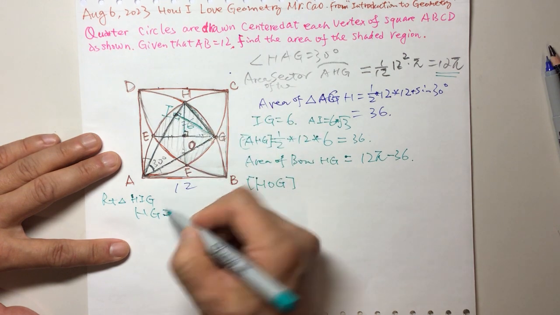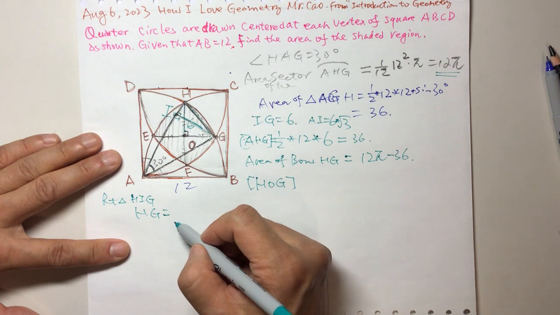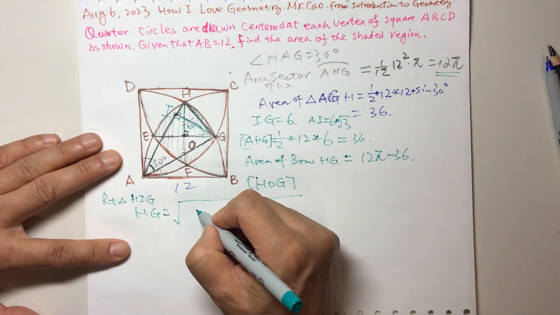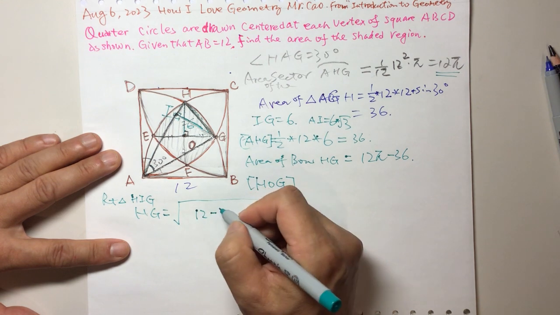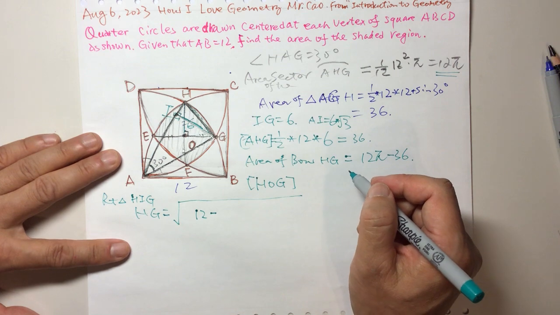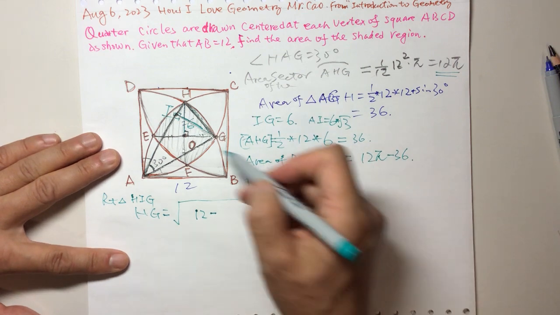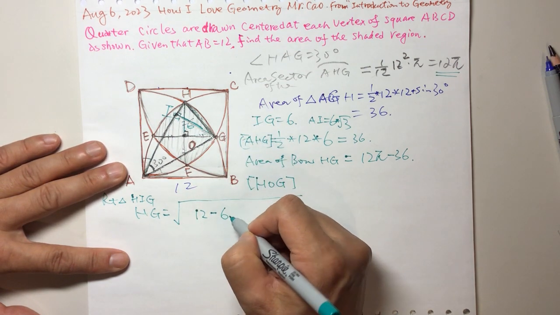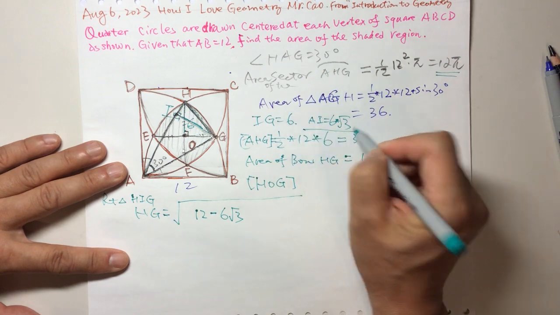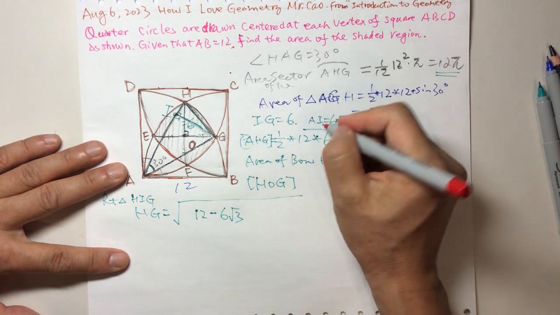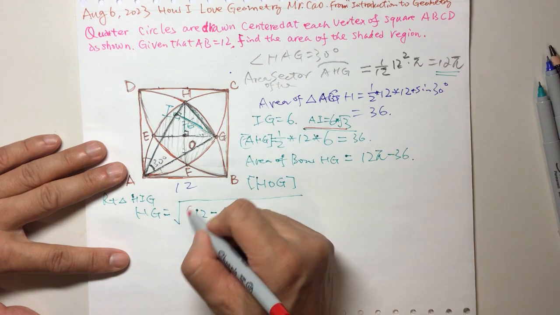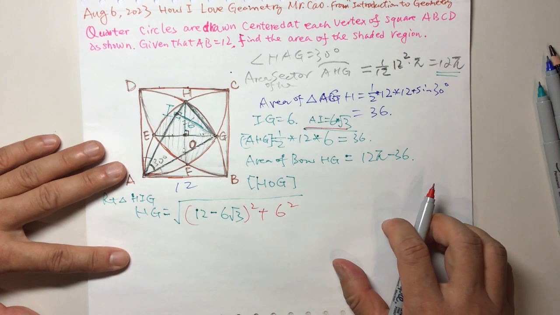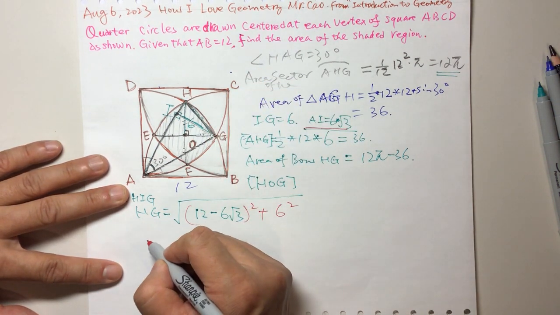Now we know HI equals, this is 12 minus this side. AH, that's 12, minus AI. AI is 6 times square root of 3, right? We got this AI. Then squared plus IG squared, that's 6 squared. Okay. If we find HG, we will find the area of that.